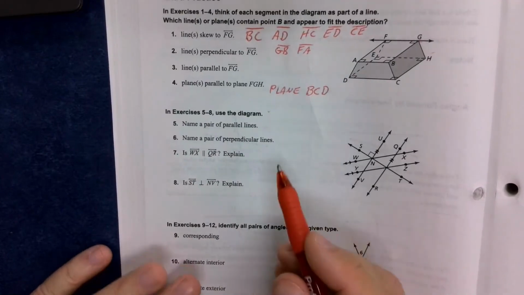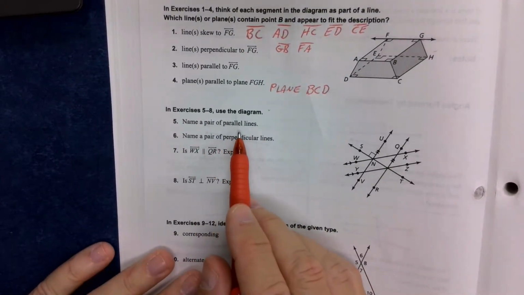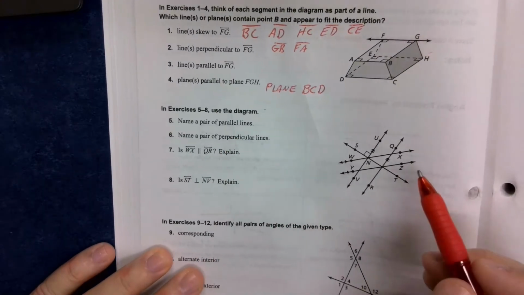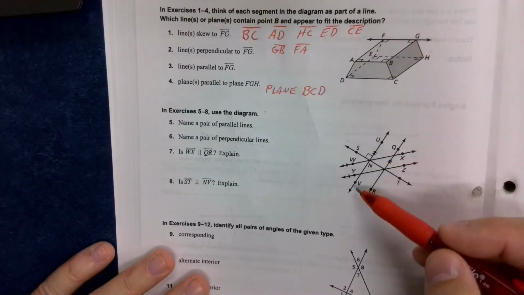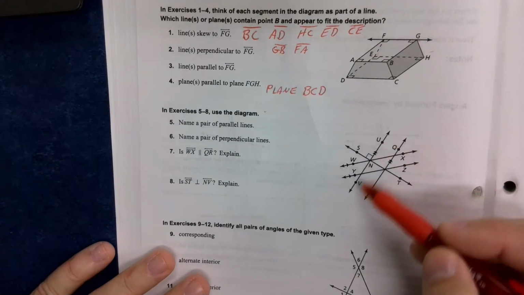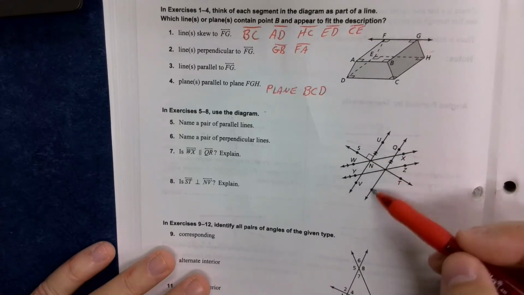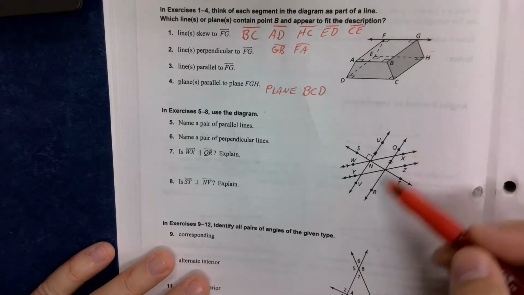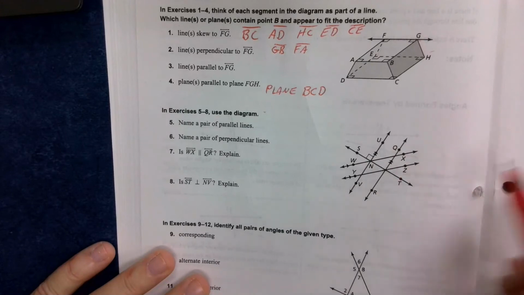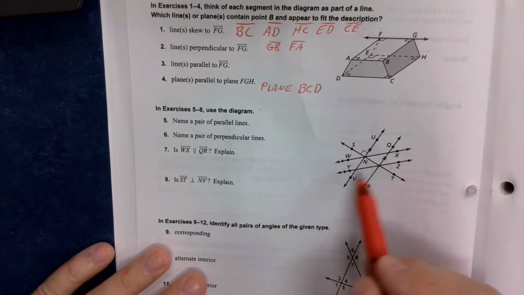So down here on this one, it says name a pair of parallel lines. Well, remember parallel lines have those extra arrowheads on it, so right here. And whether or not you want to call this line UN or line NV or line UV, it doesn't matter. This one right here is line QR, so those 2 lines are parallel. Also right here, these 2 lines are parallel.